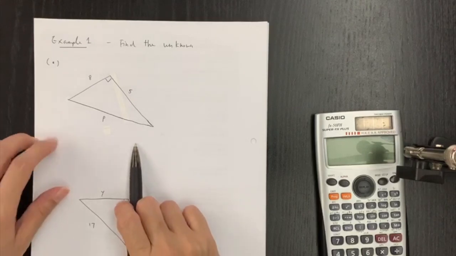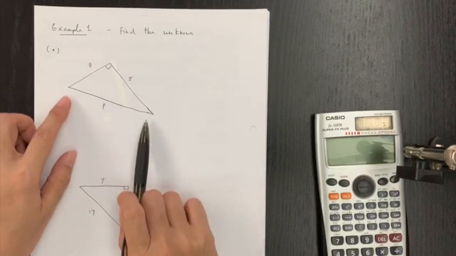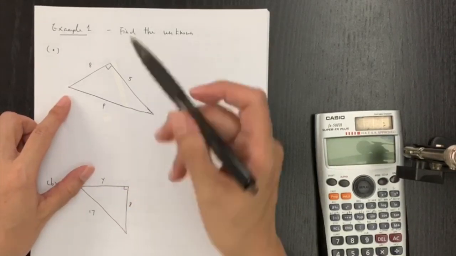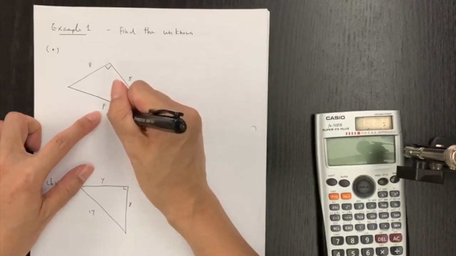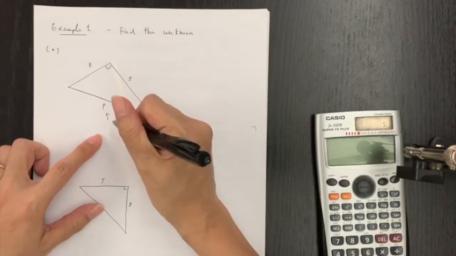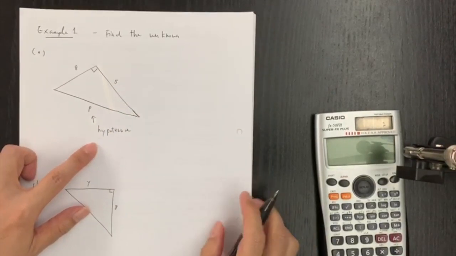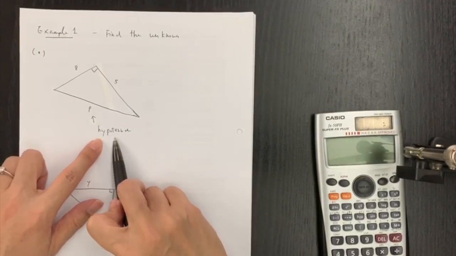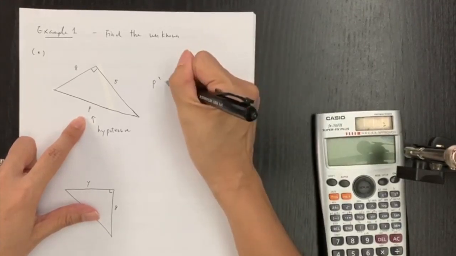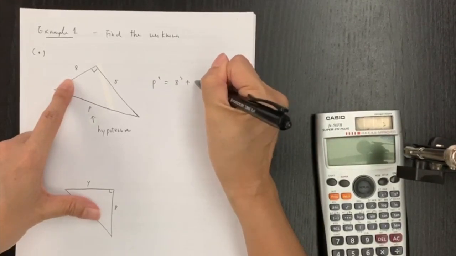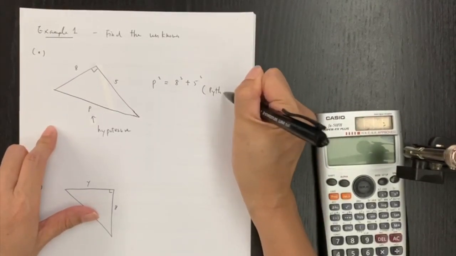Okay, let's do some exercise. Here we have example 1, find the unknown. Once again, this is a right-angled triangle. Here is the right angle, and the side opposite the right angle, P, is the longest side. We call that the hypotenuse. So we can use Pythagoras theorem to link these three sides up. That is, P squared, the longest side, is equal to this, and the reference is Pyth. theorem.